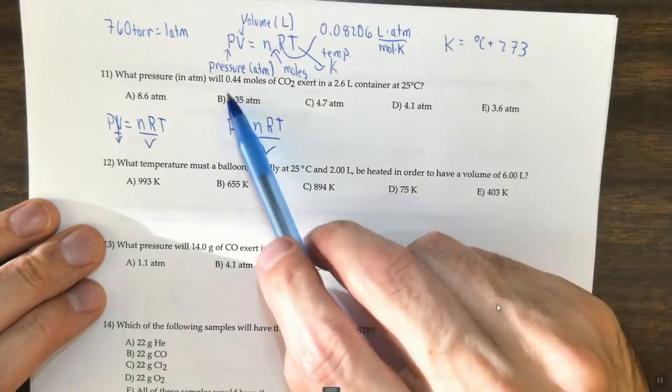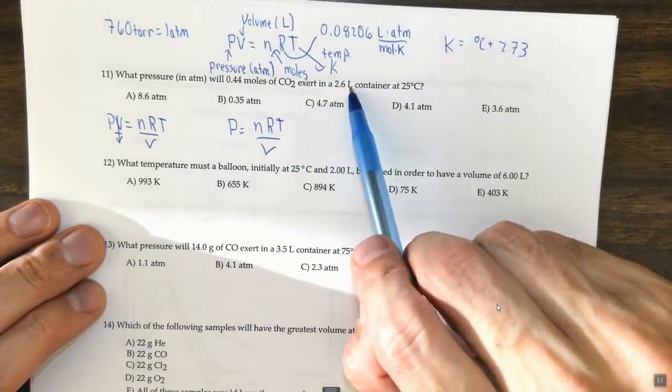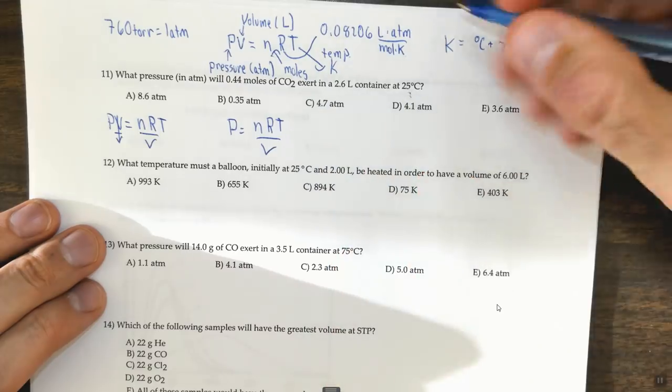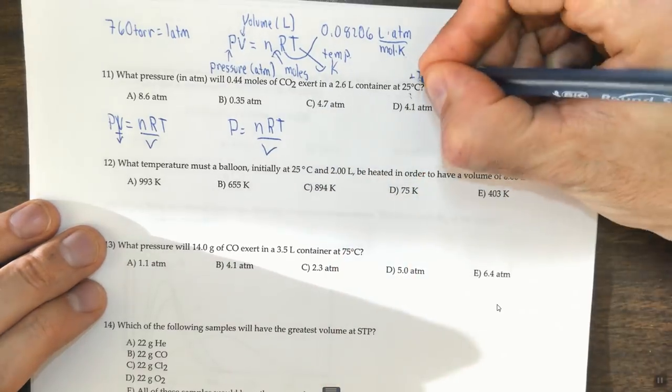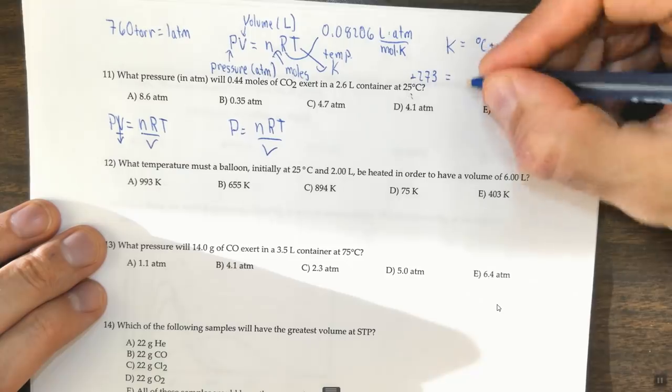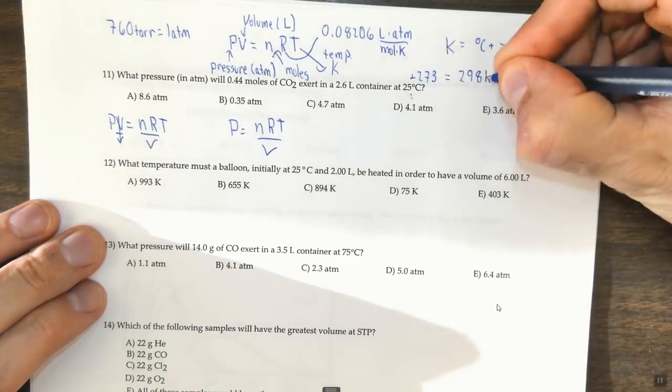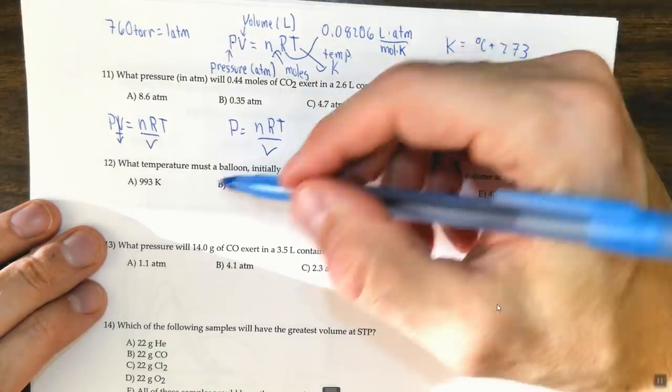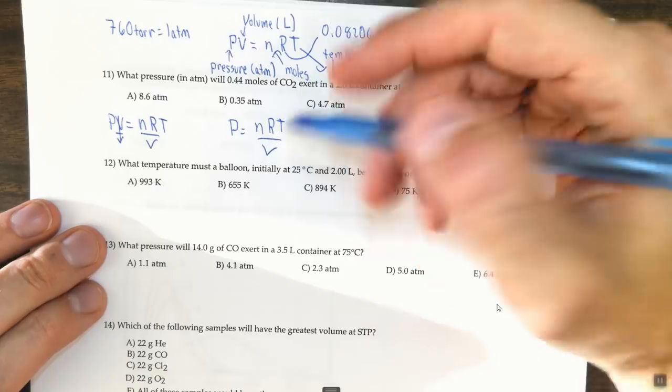Well, let's look. Moles, we're good. Liters, we're good. 25 degrees C, we're not good. So we have to add 273, and we get 298 K. We have to plug the temperature in Kelvin for the ideal gas law.